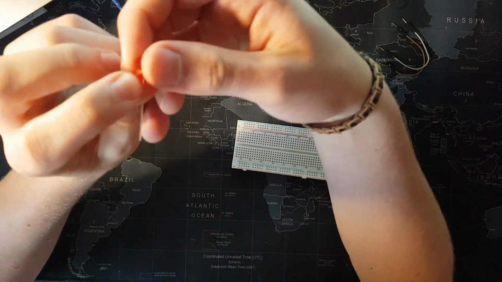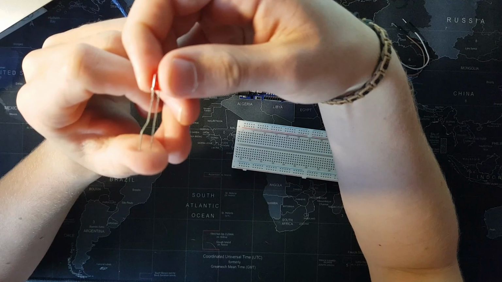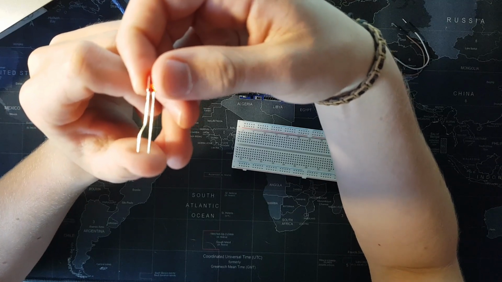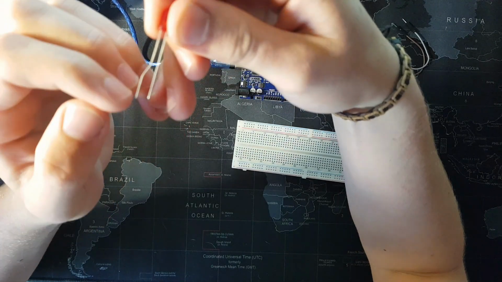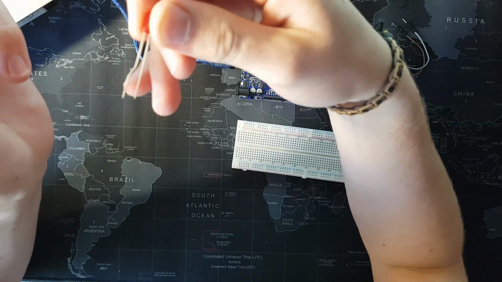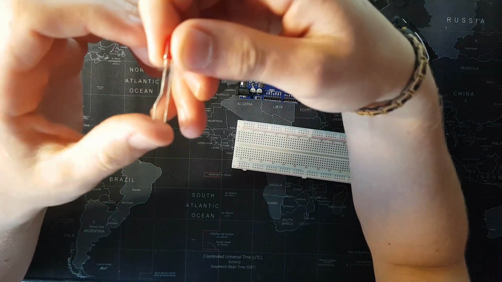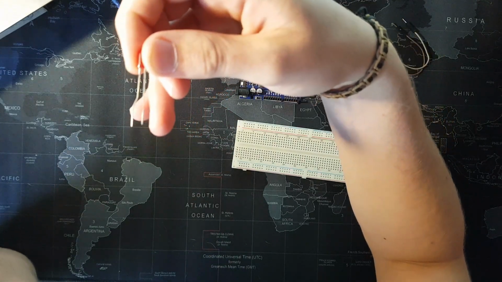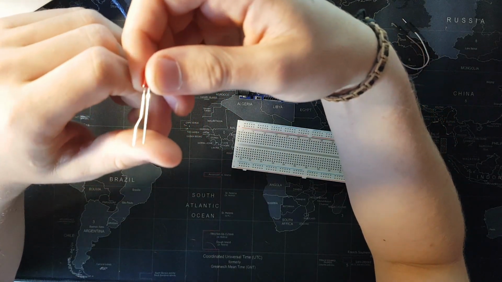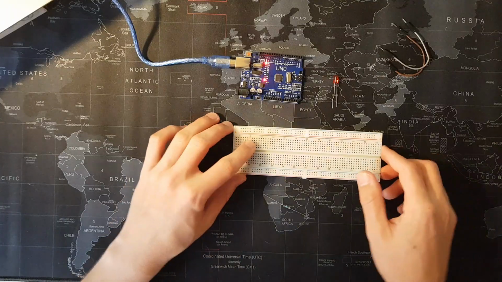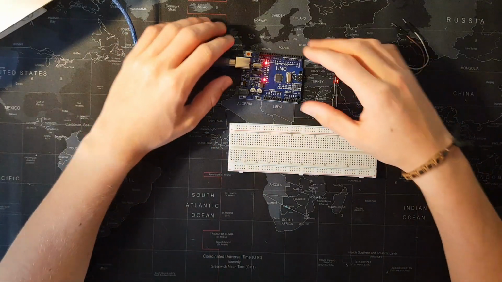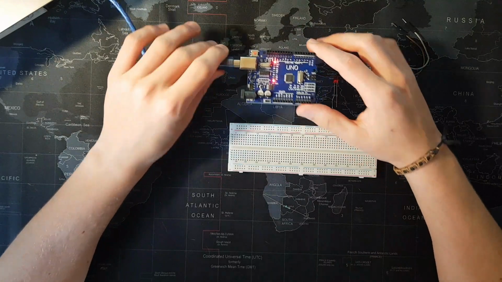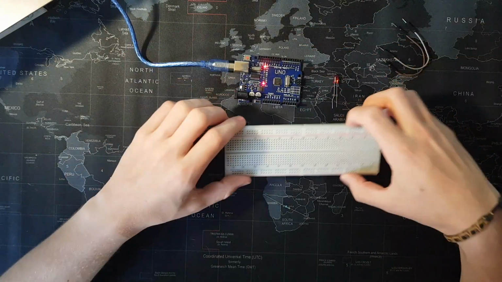Right, so we've got our LED over here. As you can see, one pin is longer than the other. This longer pin on the left here is known as the anode, and that is the pin that current flows into. And this pin on the right here is the cathode, and that is the pin that the current flows out of.